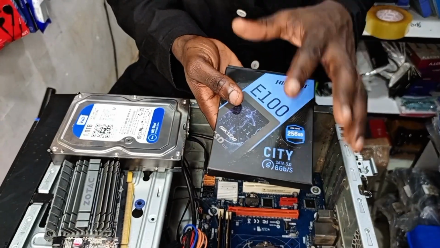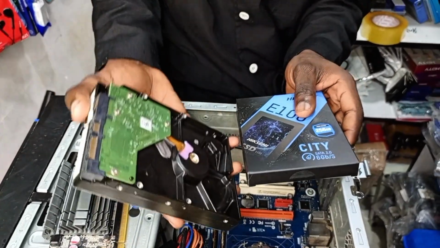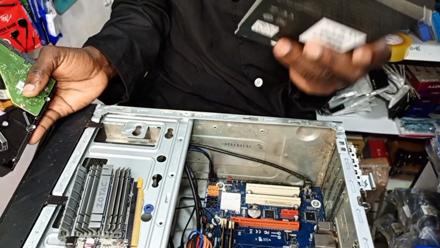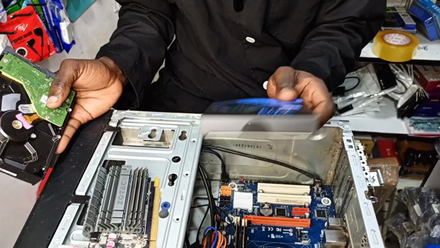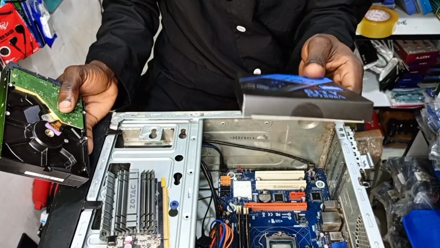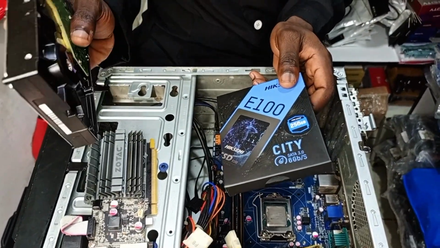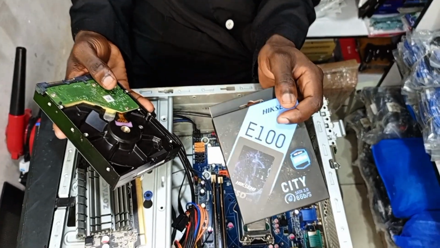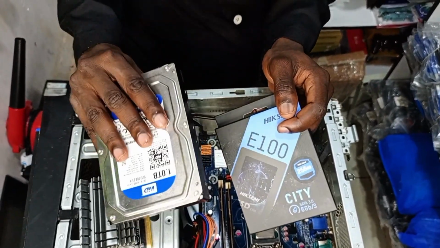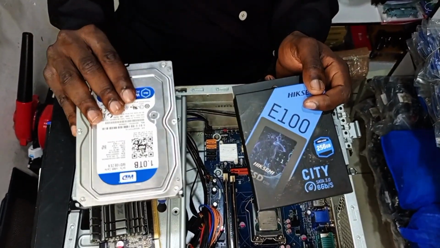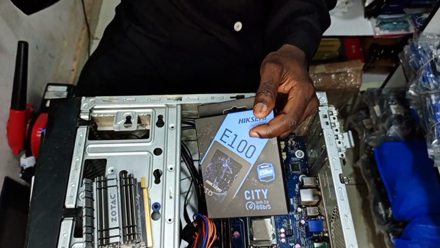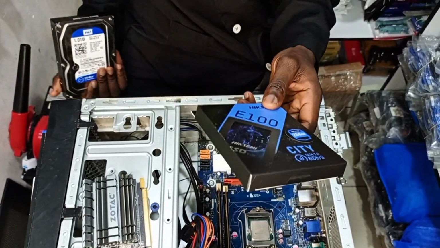By using an SSD, we'll either replace the hard disk and use an SSD, or we can slave the hard disk so that the operating system will be installed in the SSD drive and the hard disk will just be for storage.